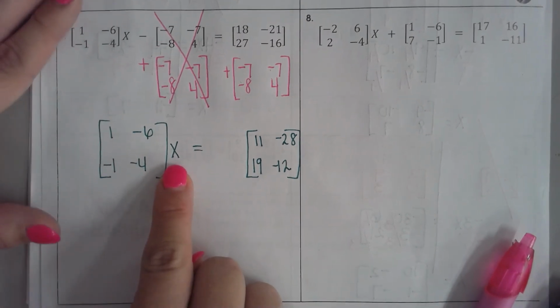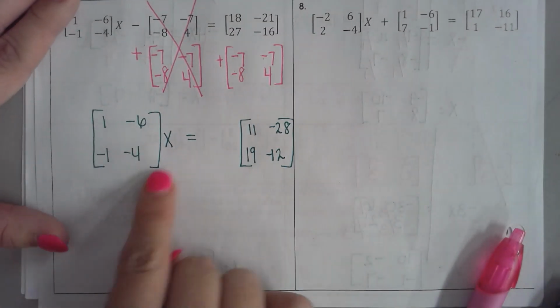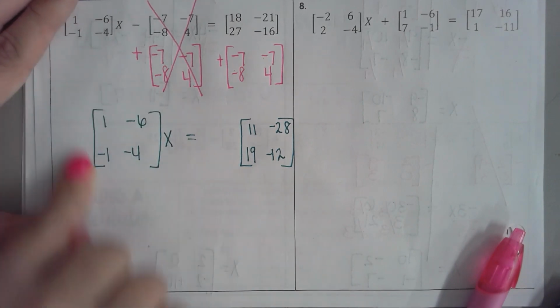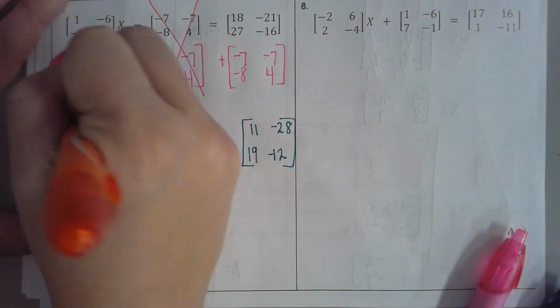So now I have a matrix with an X. I've got to get rid of that matrix. So I've got to find its inverse.